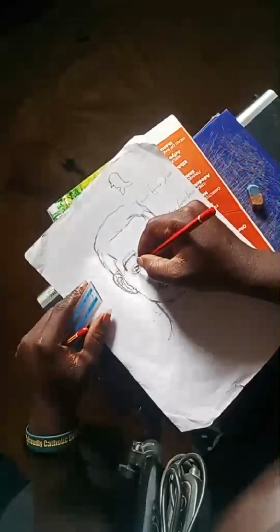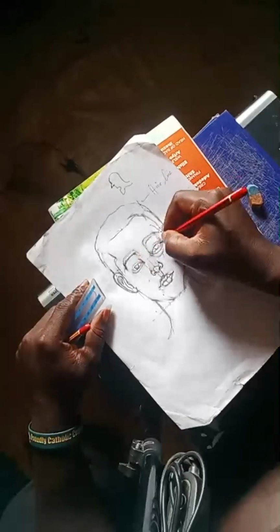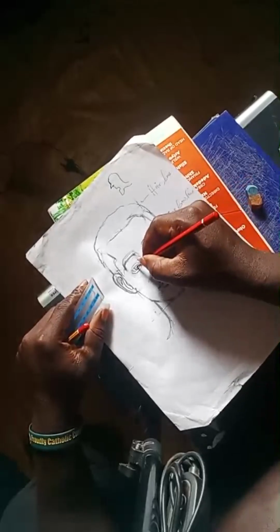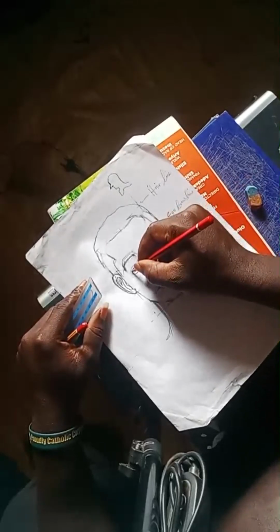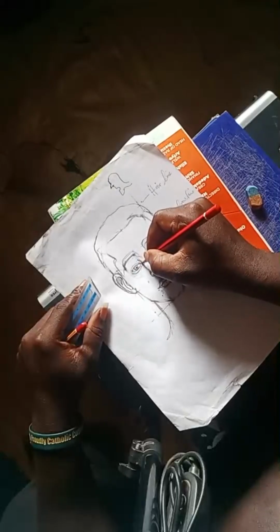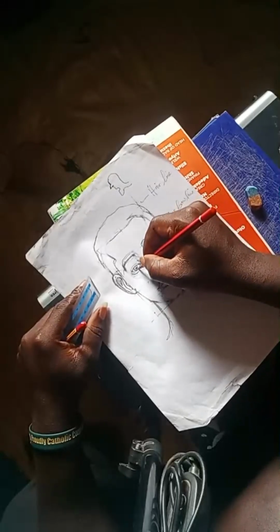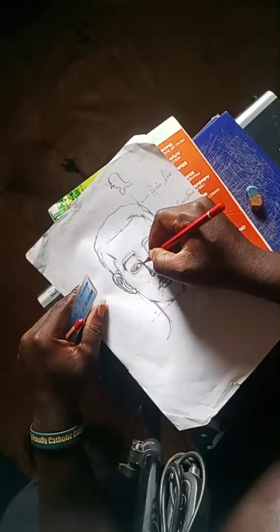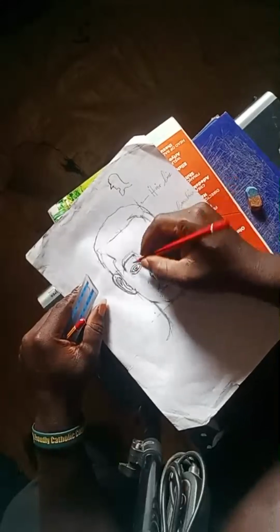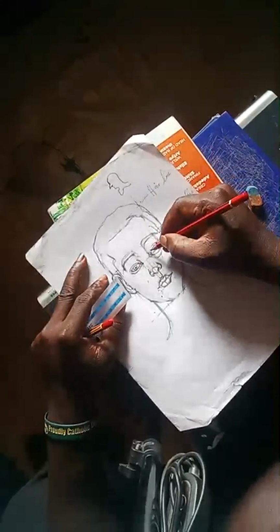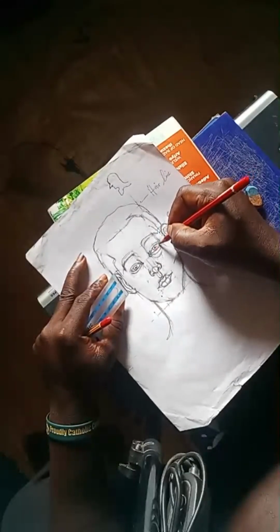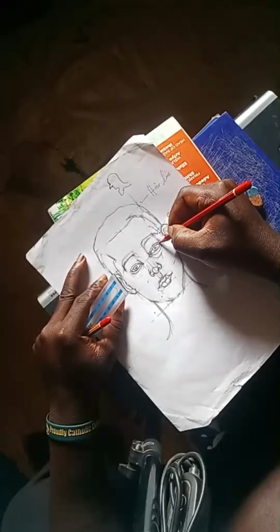Let's finish the eyes. Let's finish his eyes. Use your 2B pencil. It's thicker than your HB. So use it.